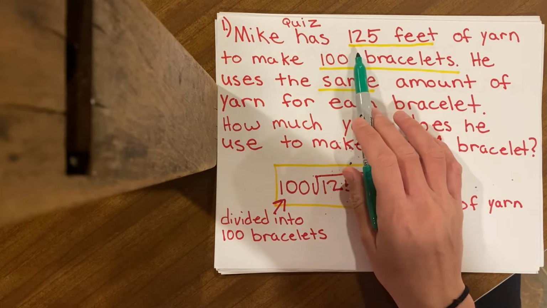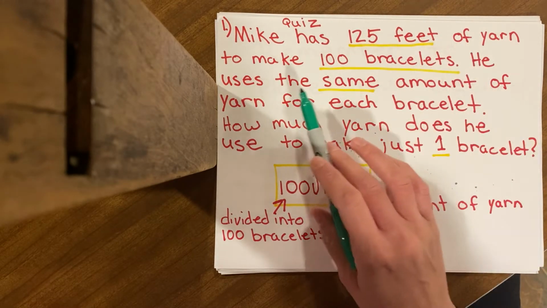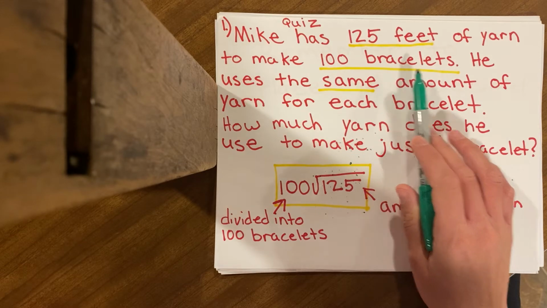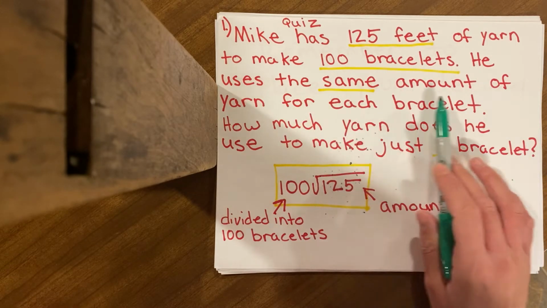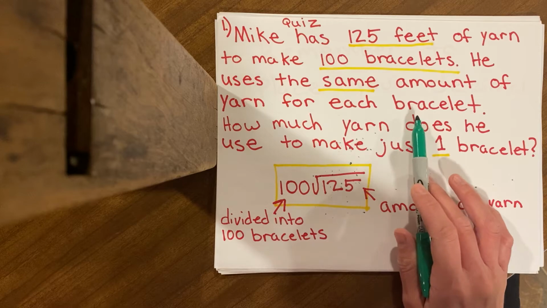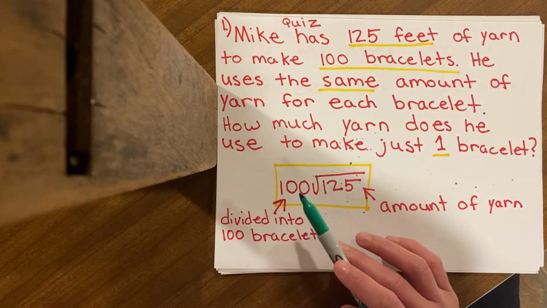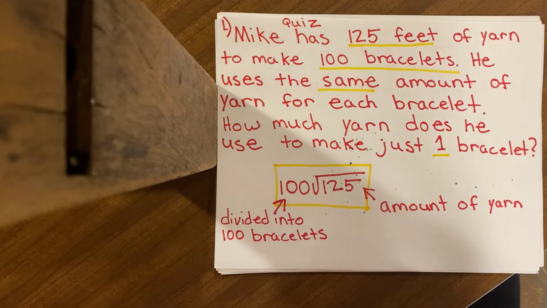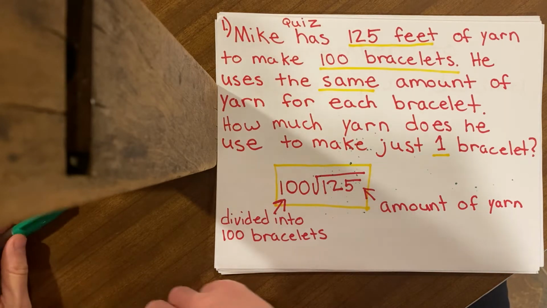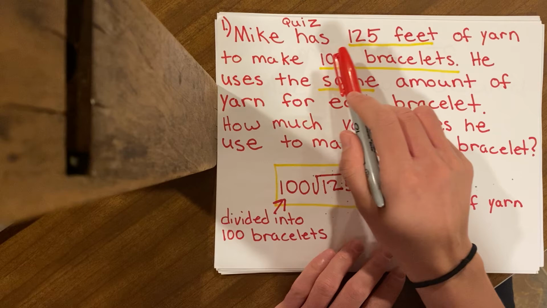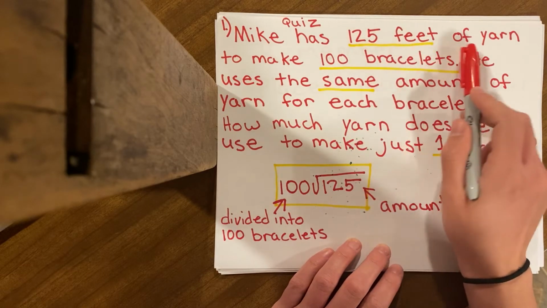Mike has 125 feet of yarn to make 100 bracelets. He uses the same amount of yarn for each bracelet. How much yarn does he use to make just one bracelet? So what you're paying attention to here is that Mike has 125 feet of yarn.